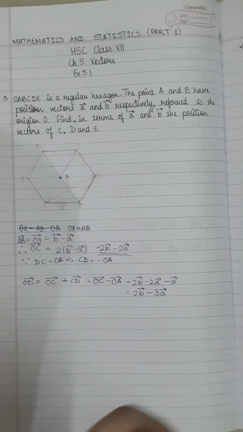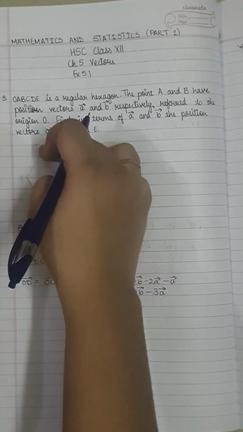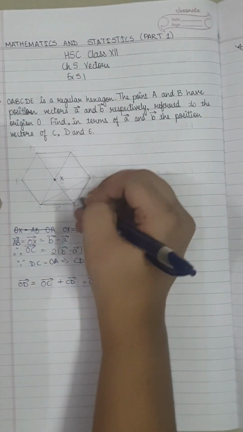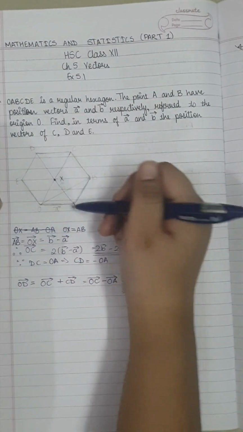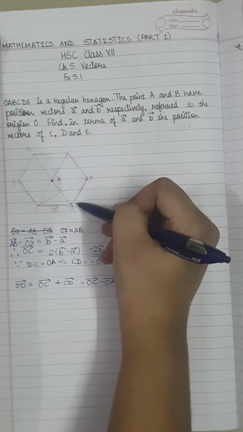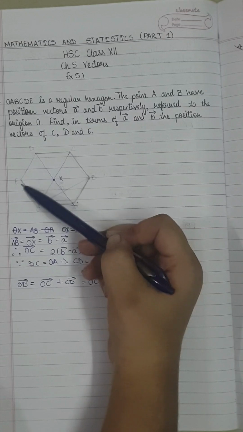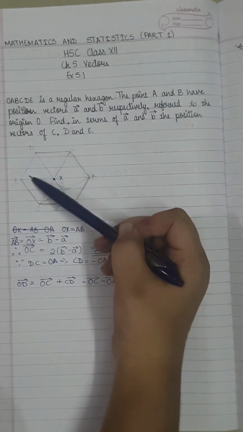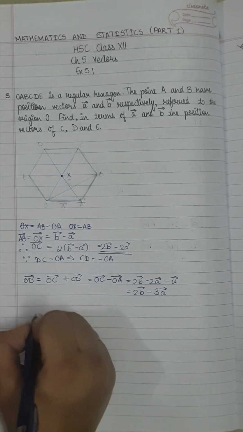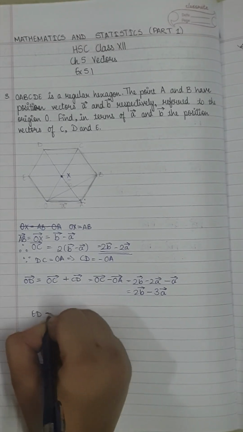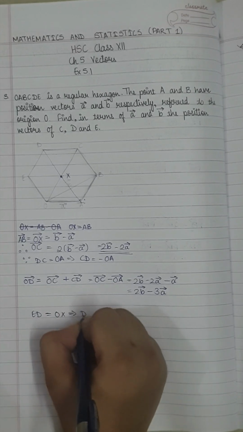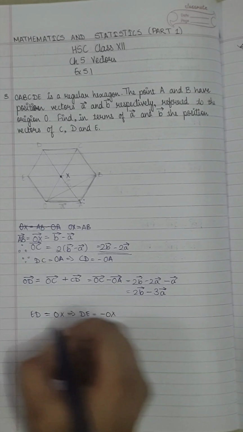Next you have to find OE vector. OE vector is basically OD vector plus DE vector. DE is parallel to AB, correct? Or ED is parallel to AB. So DE will be equal to minus BA. Or what you can say is that ED is equal to OX. So DE will be equal to XO, or minus of OX. So you have ED is equal to OX. This implies that DE is equal to minus OX.